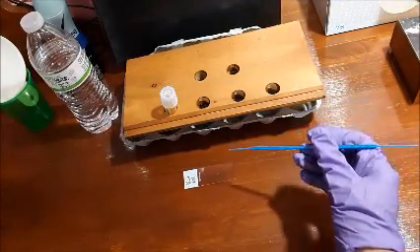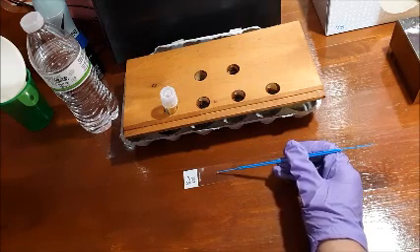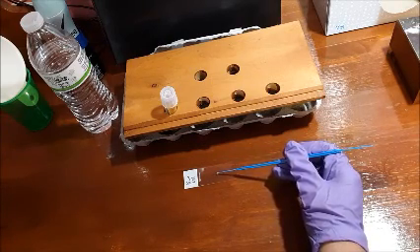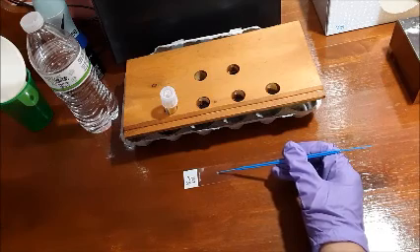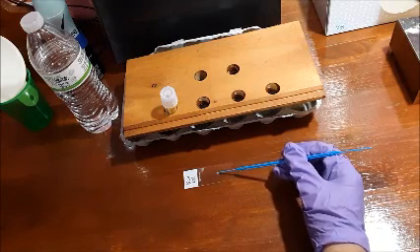And then what you're going to do is put it onto the drop of water that's on the slide. What you're going to do is gently rub it back and forth so that your unknown bacteria is spread evenly throughout the drop of water. Like so.